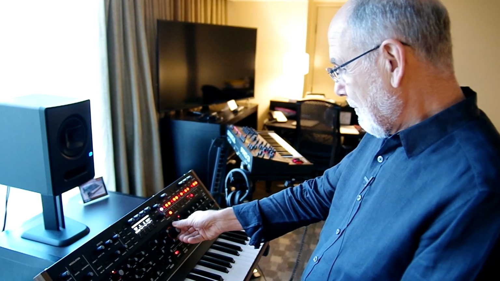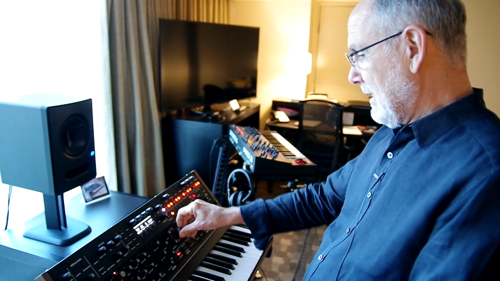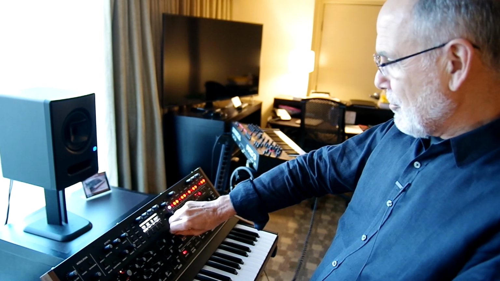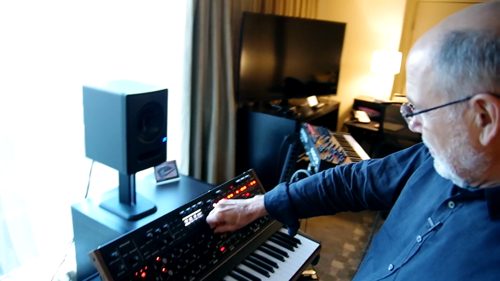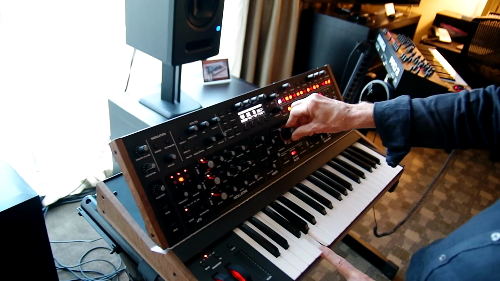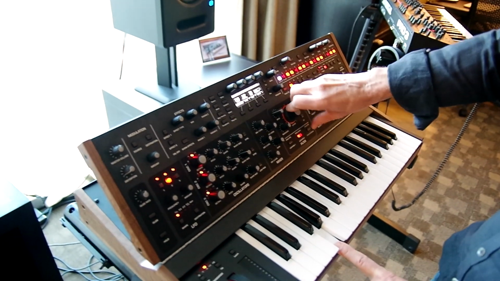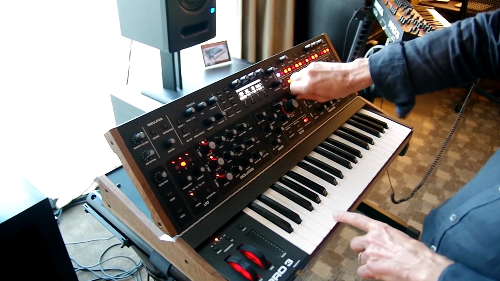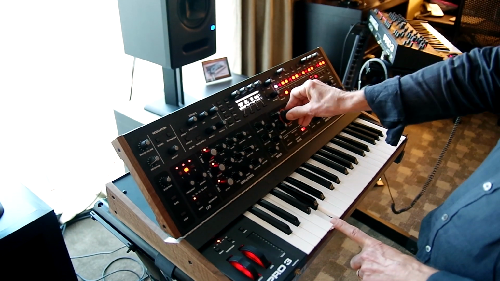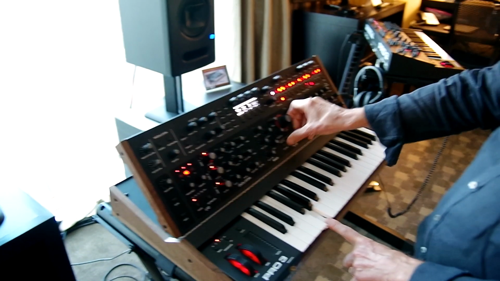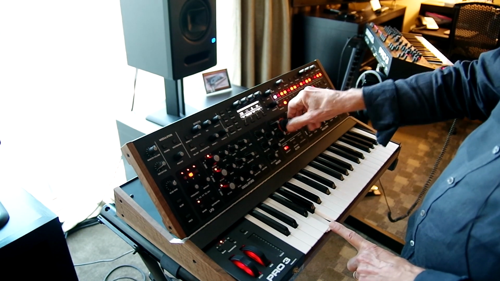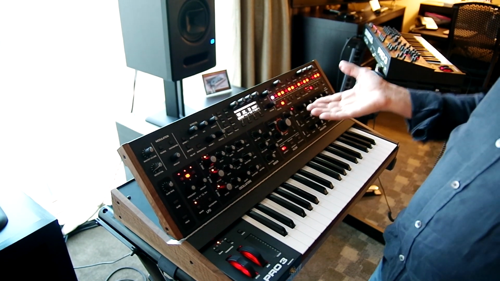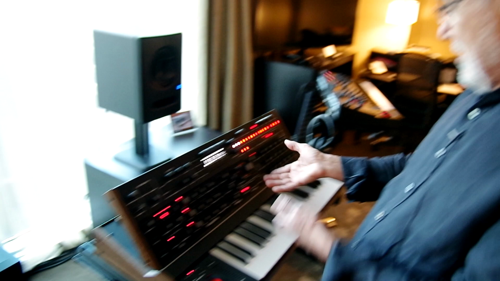So we have a drive control, so you can pump it a little bit more, and I could just switch filters that easily. And I go over to state variable and put it on high pass. So as you can see, it's just real fast to switch the sounds, the filters, and cover all that ground.